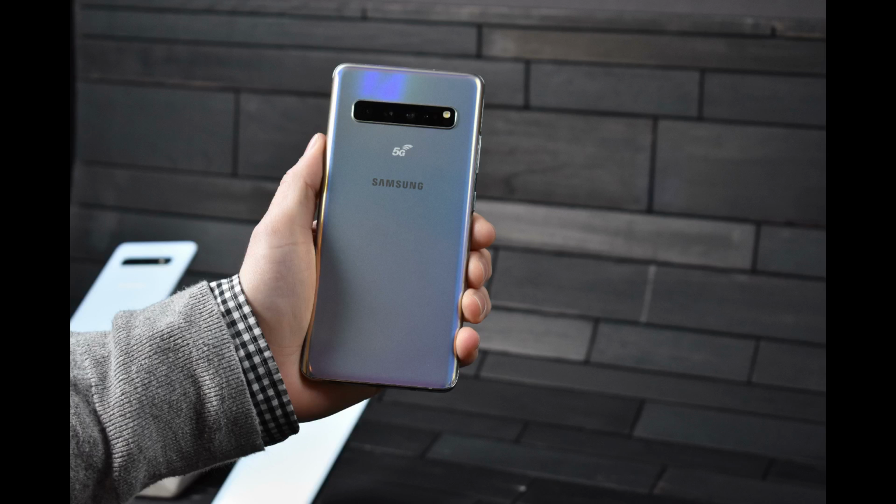And then here we have the storage space. So the base model S10e will be available in 128GB with 6GB of RAM and 256GB internal storage with 8GB of RAM, while the S10 model will be available in 128GB with 8GB of RAM and 512GB with also 8GB of RAM.